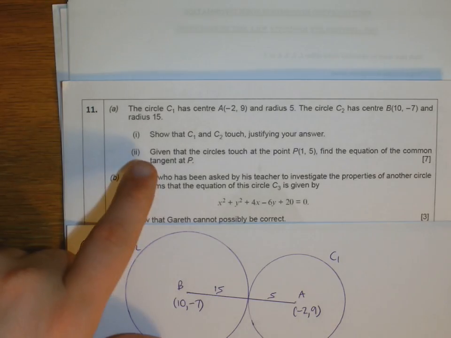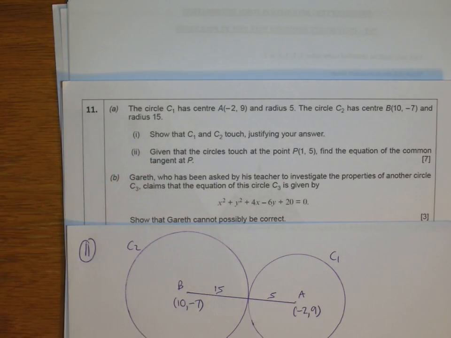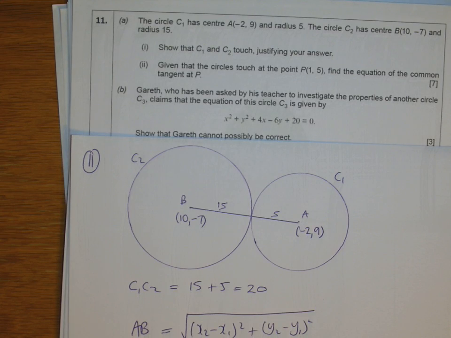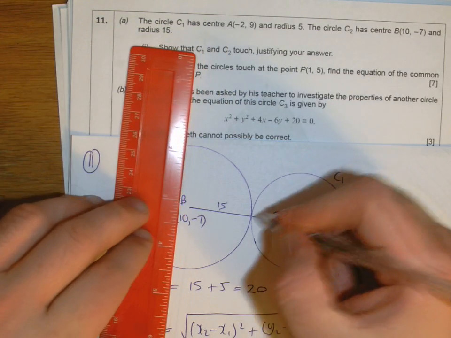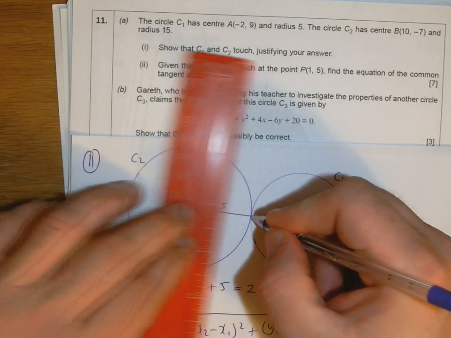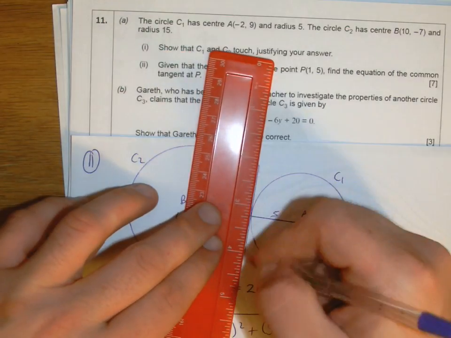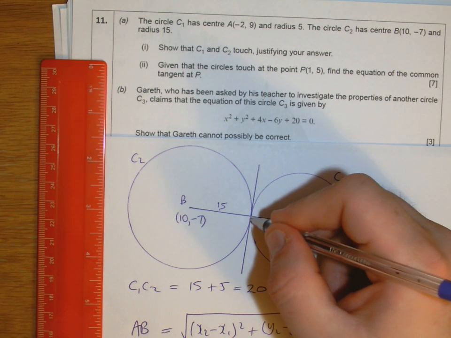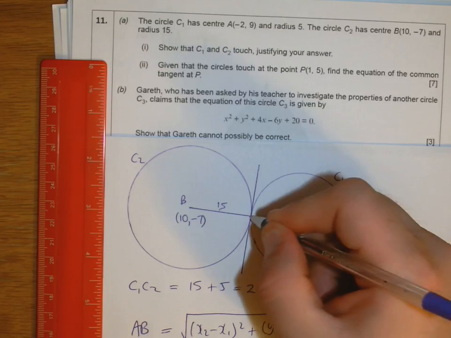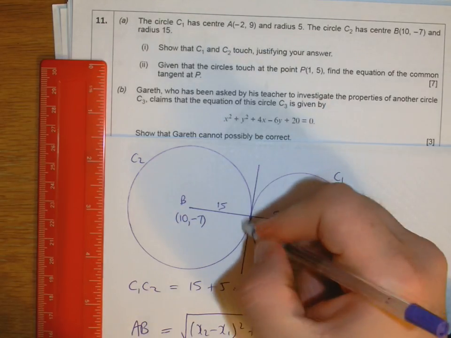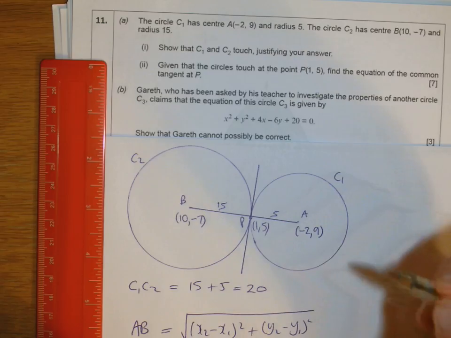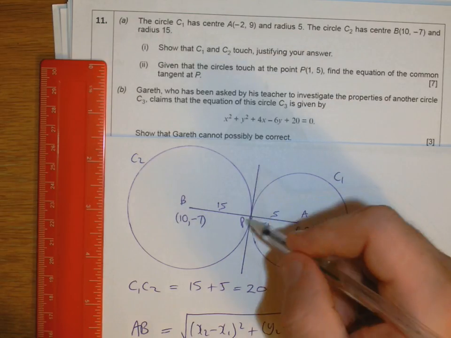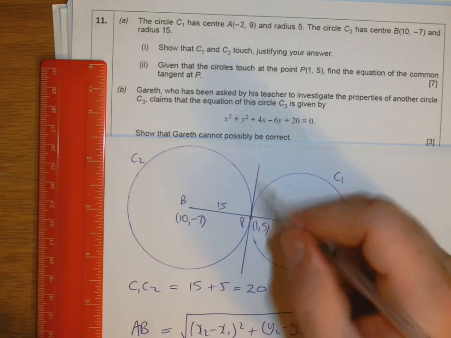The second part then is, given that the circles touch at the point (1, 5), find the equation of the common tangent. So suppose they touch there where I pointed out, and we want the tangent. The tangent touches the circle, and it is a common tangent because they touch at a specific point, which they've told us to be P (1, 5). So there's your tangent there. We just need the gradient now of this line.